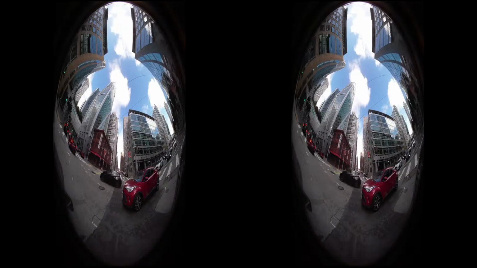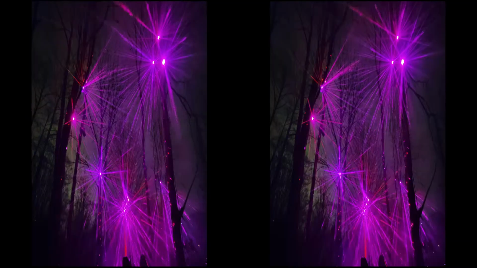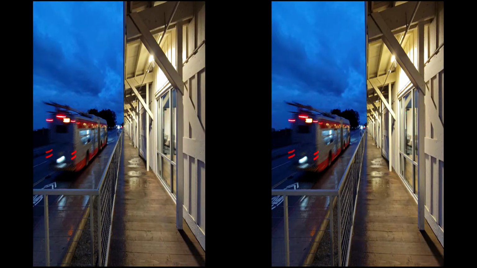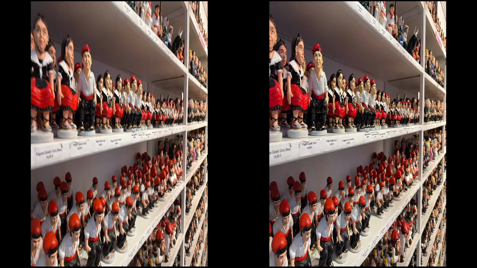Moving on from Jay, we have SF Town Hall. Autumn Waterfall by Lee. Astra Lumina 8 by Phyllis. Blue Hour Vanishing Point by Melinda. Bike Rack Arrangement by Matt. Barcelona Toys by Brian.